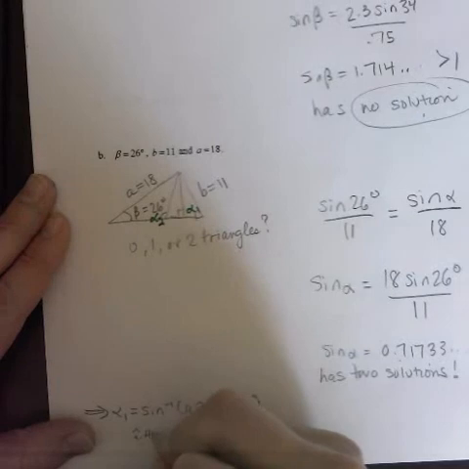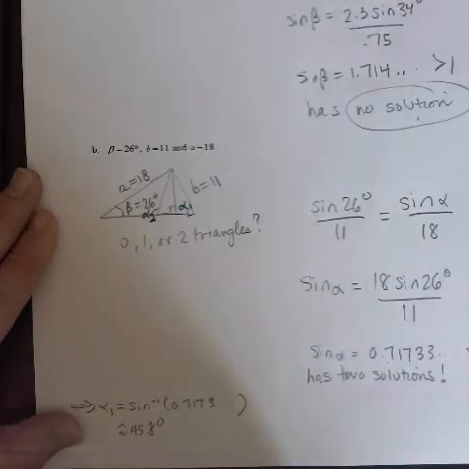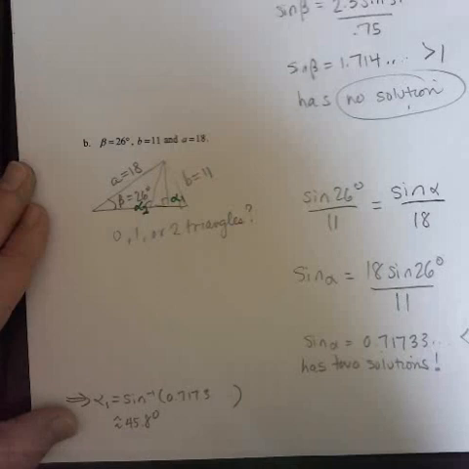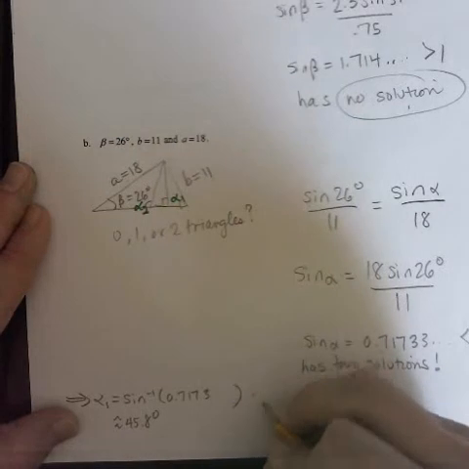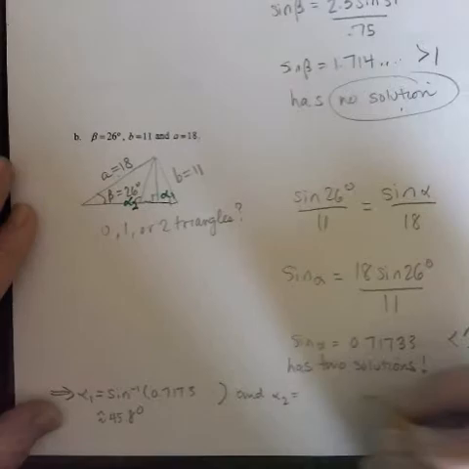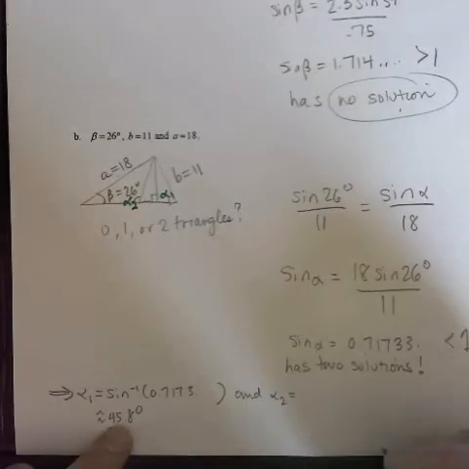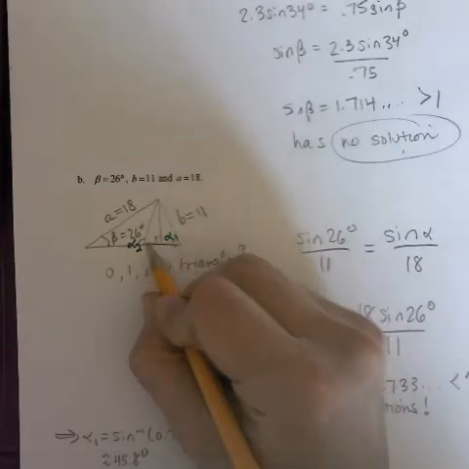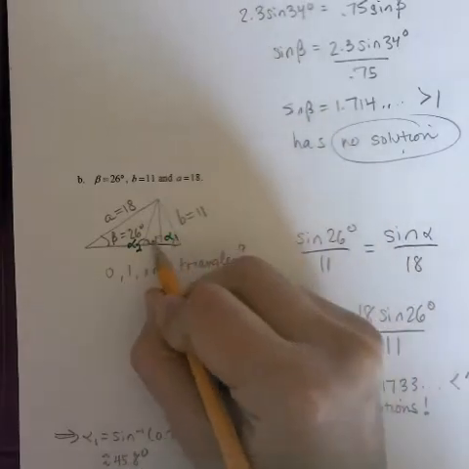The other angle, the other solution, is going to be, so notice this is actually alpha 1. It'll be 180 degrees minus alpha 1.